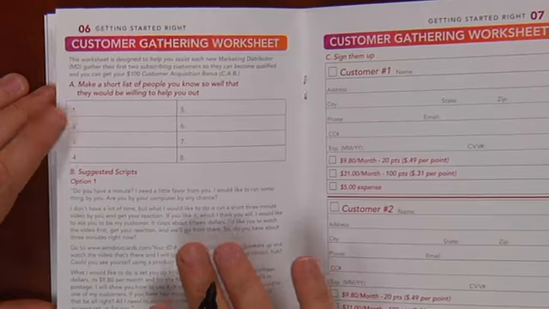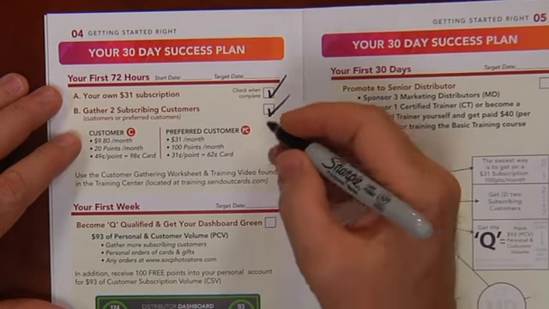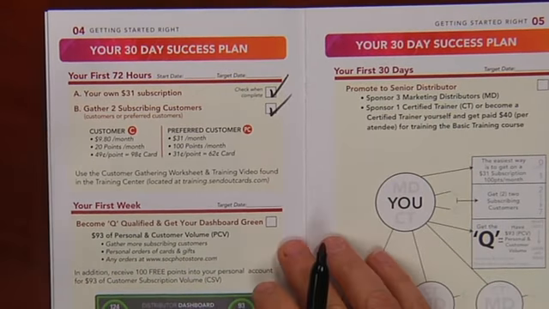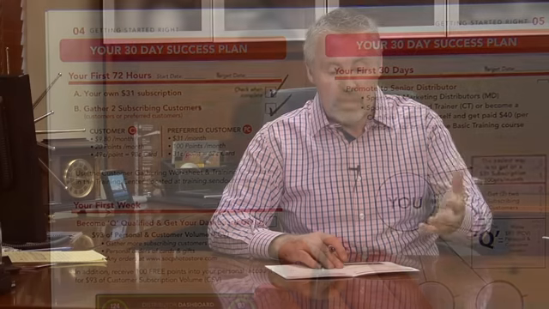You can print out a worksheet right there on that website, or you can simply turn the page in your Getting Started Right book, and we have a copy of the Customer Gathering Worksheet right here in the middle of your book. Okay? So, 2 customers, check. Done. That's your first 72 hours in the business. And we're going to try and get Q as quick as possible, right?